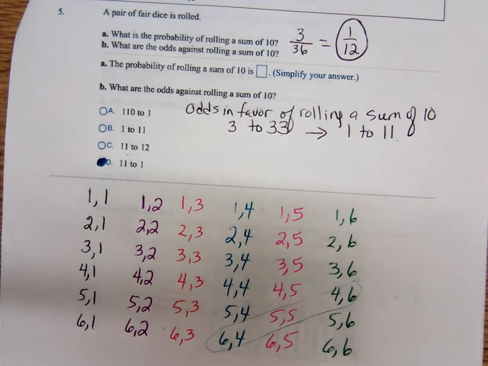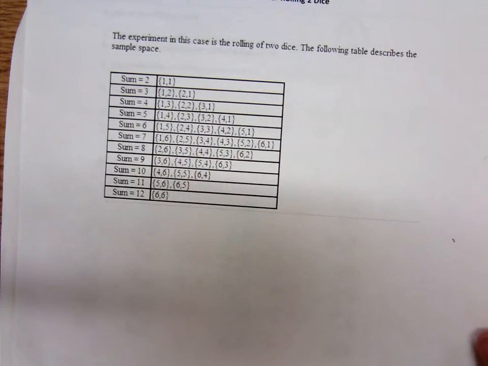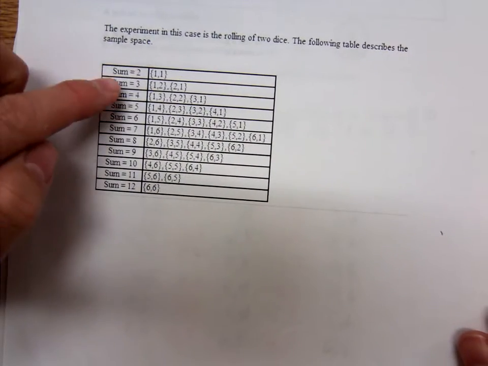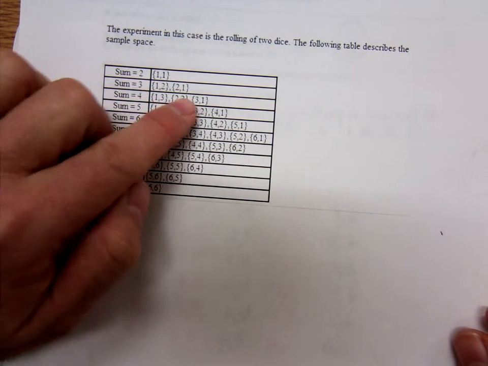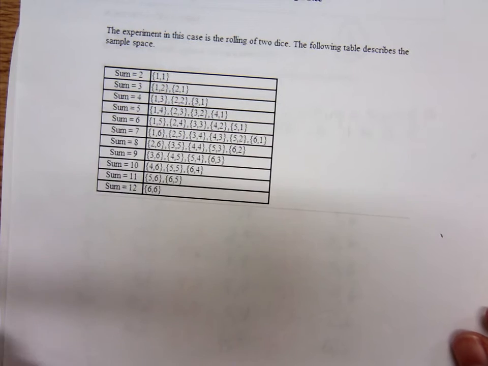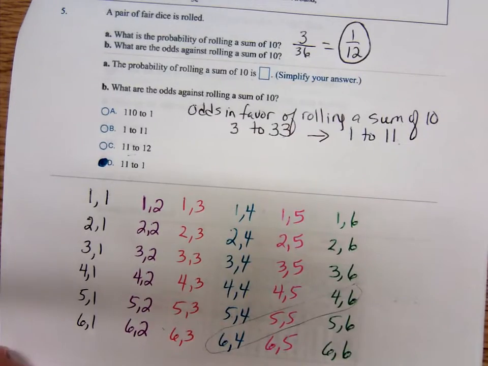If you click on View an Example, or maybe you saw this in your book, there's a little table there that shows you, okay, to get a sum of 2, a sum of 3, and so forth. But the way I wrote it out, you look at the diagonals like this.